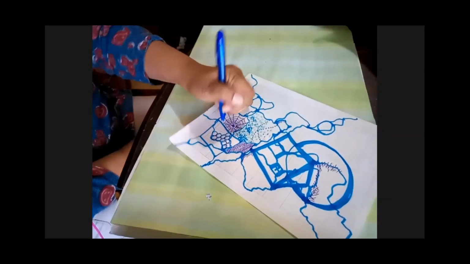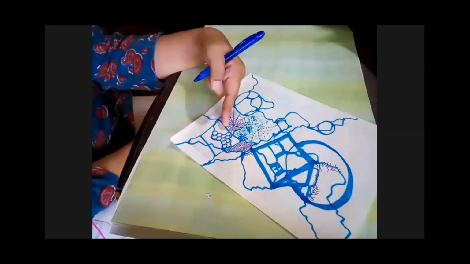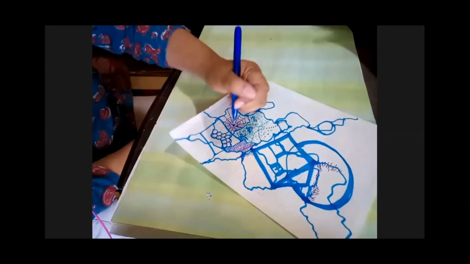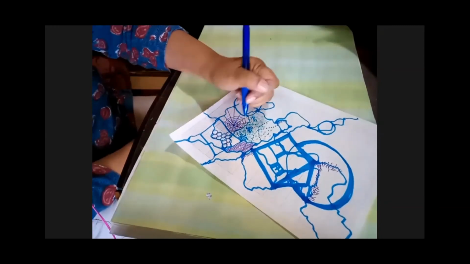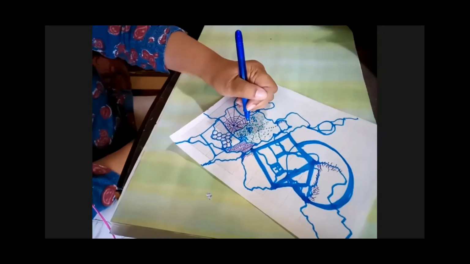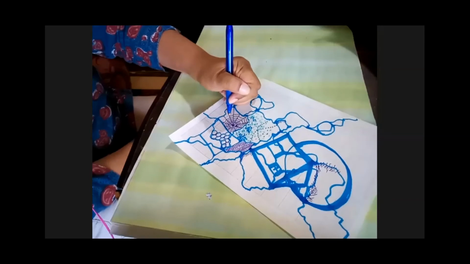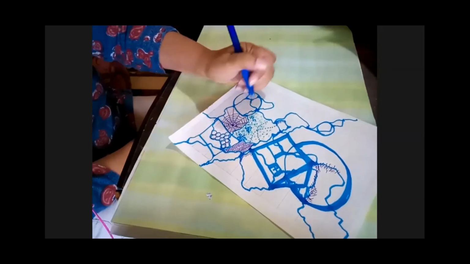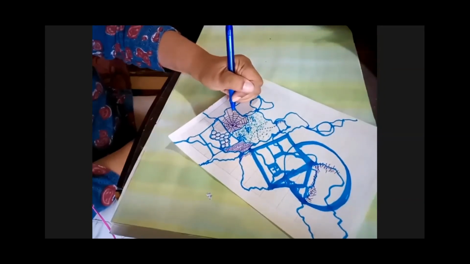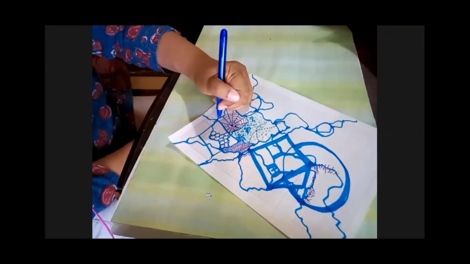And when I get to areas like this where I don't have any more space, I just skip that area and go back, and I can tell what I'm supposed to do because I just follow the pattern that I've established previously. I'm just going to keep going until I get right to the outer edge.